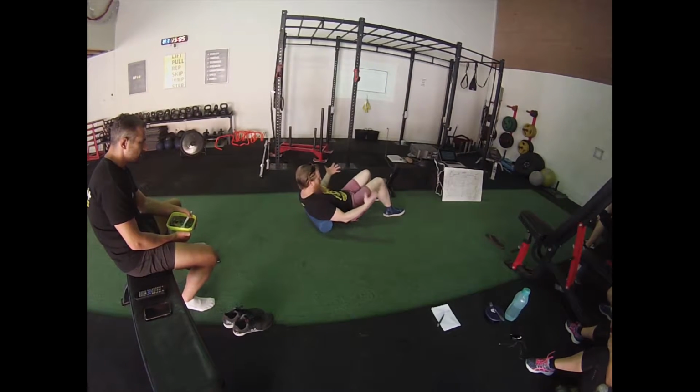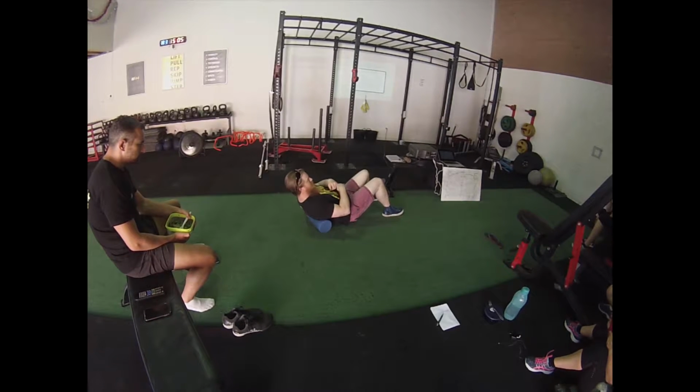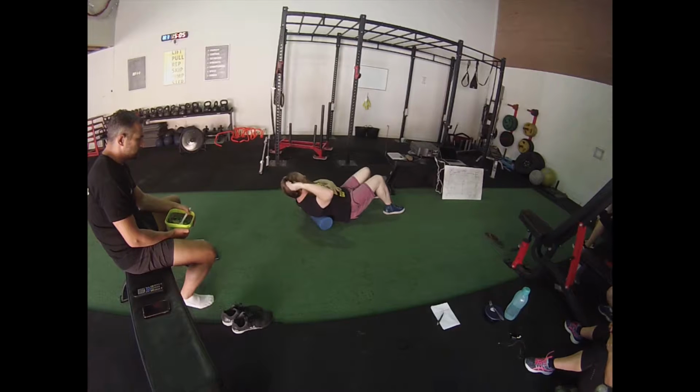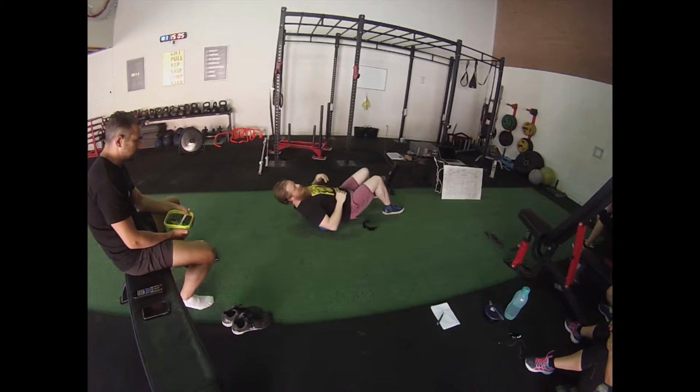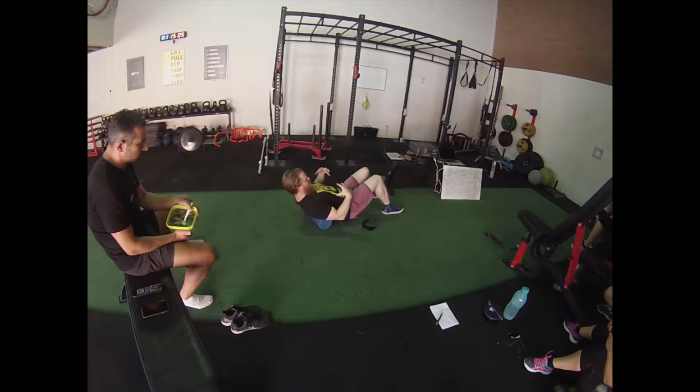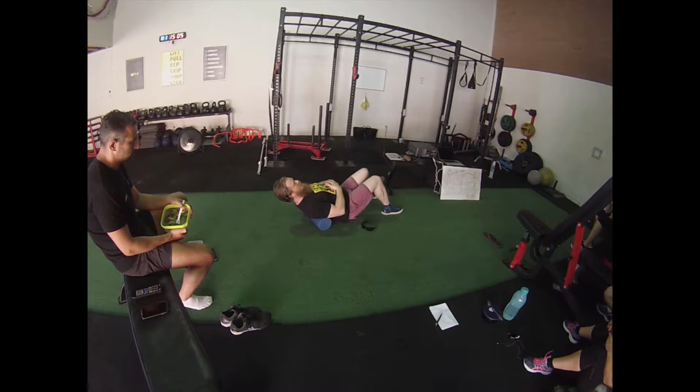So I get all the air out of my lungs, get tight here. I'm going to try and roll my shoulders back until I'm basically at my, I can't go any further without letting go of this and having that sternum pop up. Once I get there, I get really tight, require greater thoracic extension.